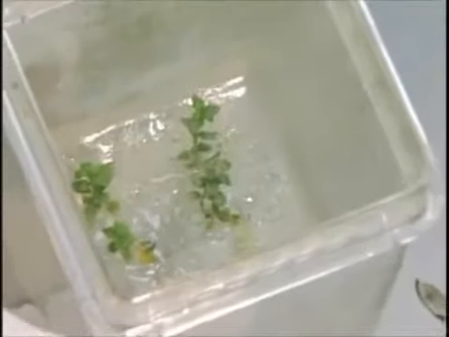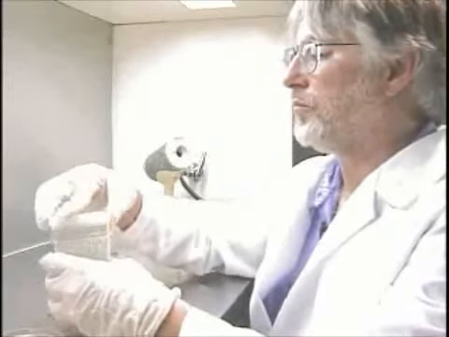And we get the requisite number of shoots in there. Close it up. Seal it off so it maintains aseptic conditions, and place it on a lighted growth shelf to grow on for another 4 to 6 weeks before we subculture it again.